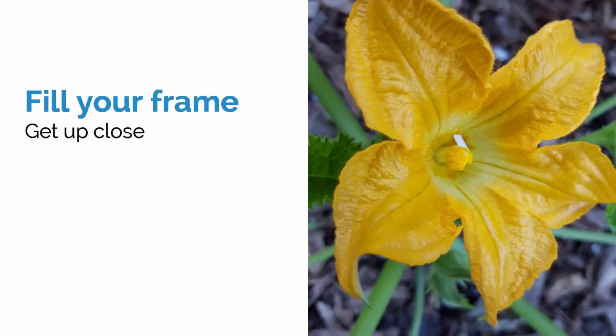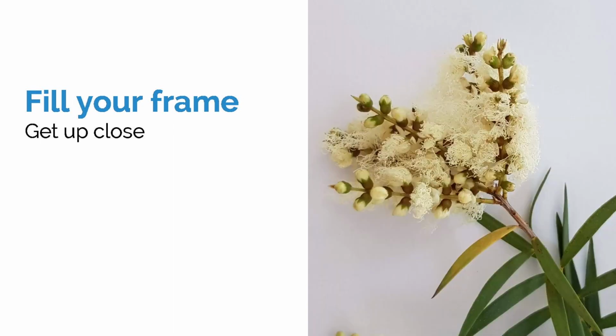Fill your frame to get up close rather than using a zoom. So in this example of a pumpkin flower, unfortunately there was no bee hanging around, so I just had to get this quickly. But move up to your subject and get it to fill the frame.